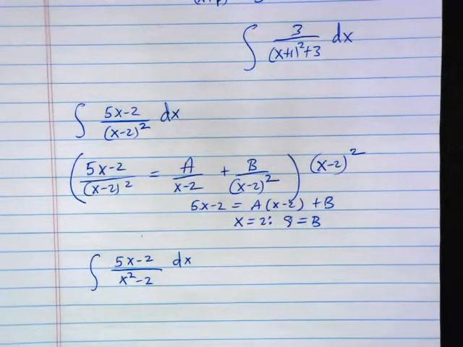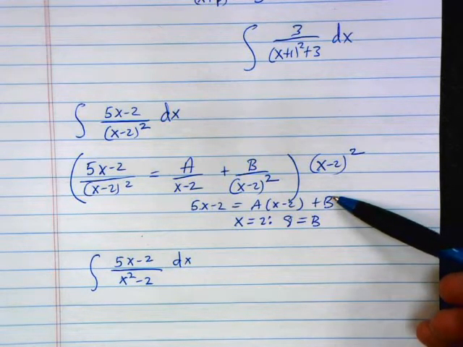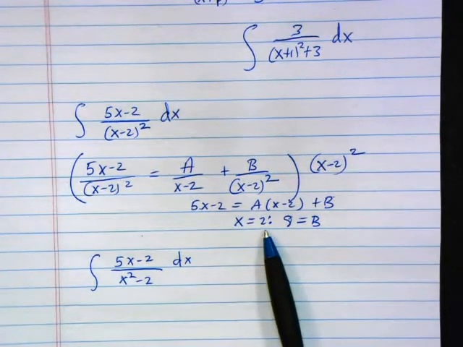Now I'm going to find A. I'm going to plug in the 8 for B. And what number am I going to plug in for x? Any number you like, except you're not allowed to use the number 2 because you already used it.